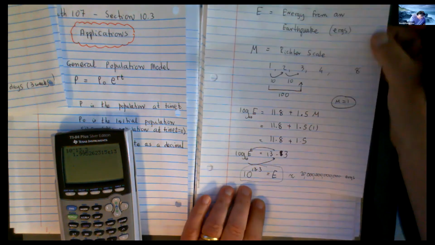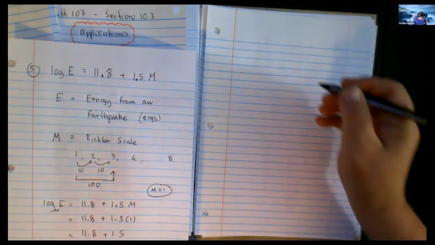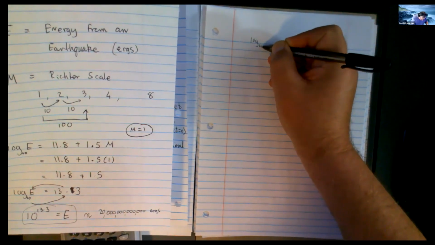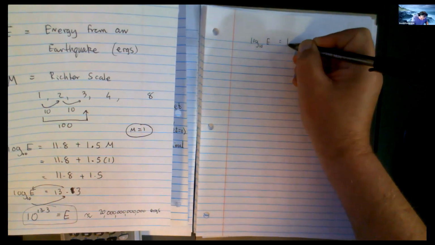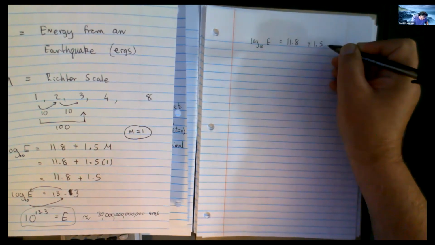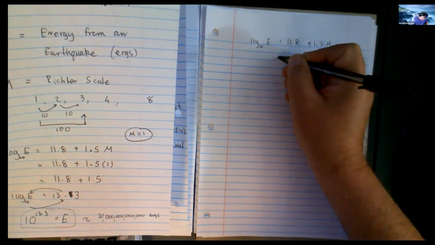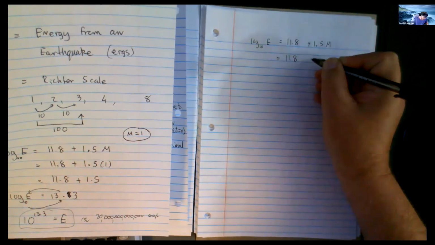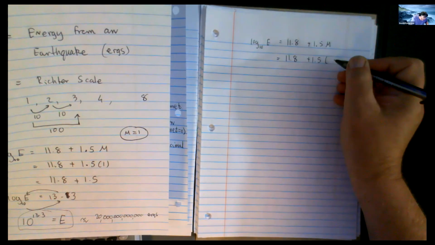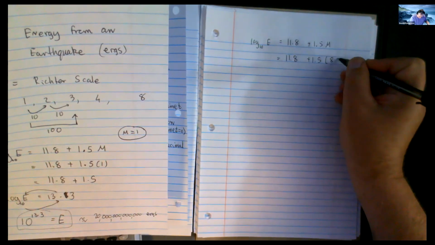Now, what's the only difference going to be with the 1906 8.3? Here it is. The log to the base 10 of E is 11.8 plus 1.5 M. It's going to be 11.8 plus 1.5, and the earthquake was an 8.3.